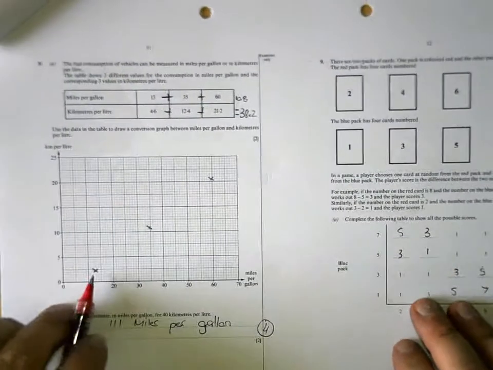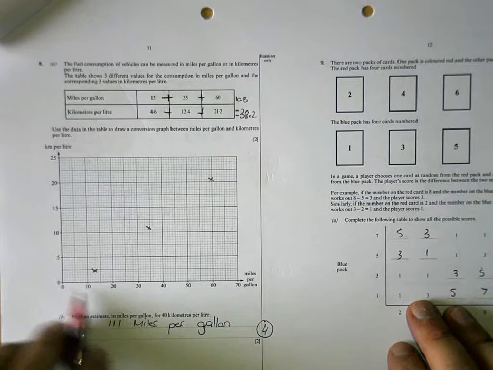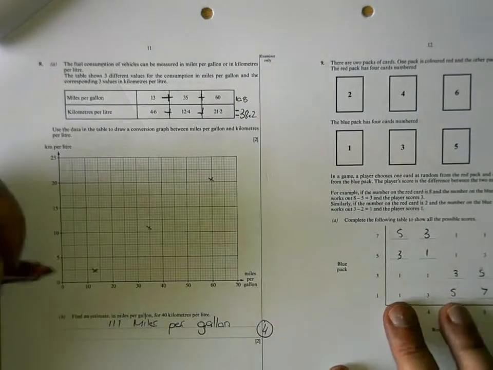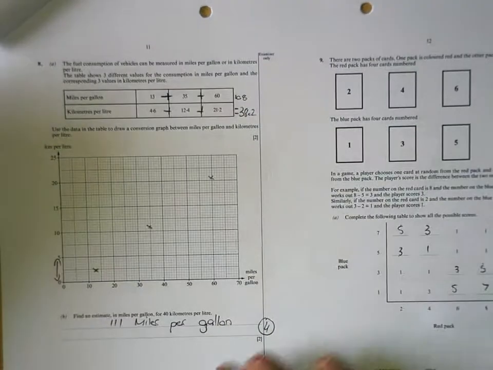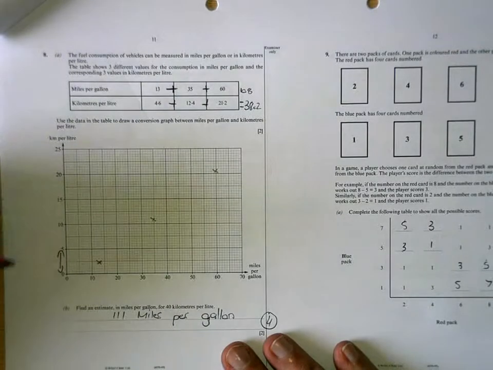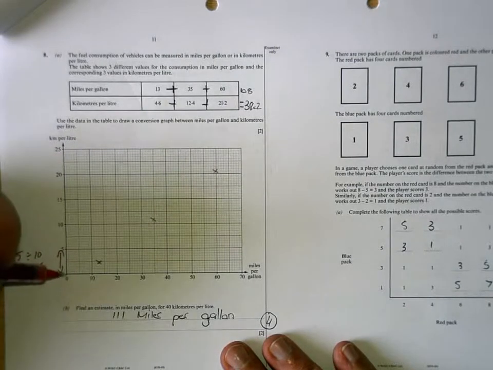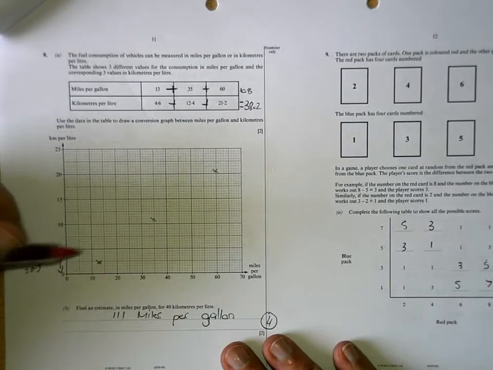Okay, that's in the wrong place. Now what you need to be doing here is checking, first of all, what each little square is worth on your axes. So you're going from 0 to 5 in 10 little squares. So you're doing 5 divided by 10 is a half. So each little square is a half.